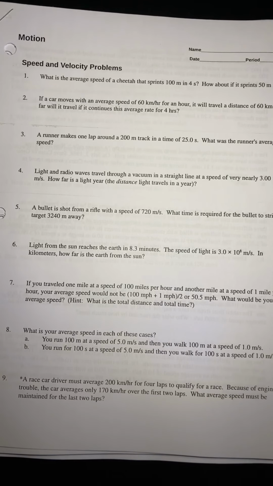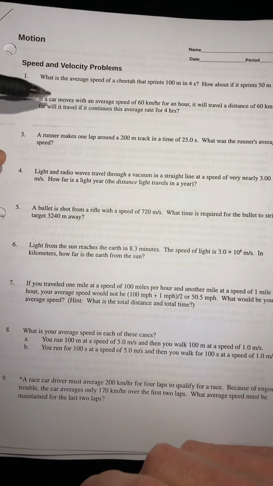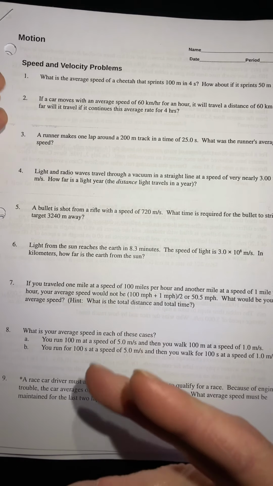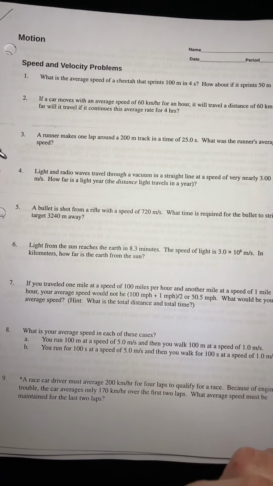Okay. Now, look at number 2. Number 2 is a little bit different because you're not solving for speed. It says if a car moves with an average speed of 60 kilometers per hour, for an hour, it will travel a distance of 60 kilometers. How far will it travel if it continues this average rate for 4 hours?